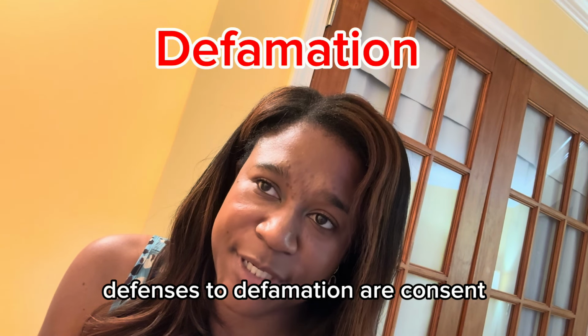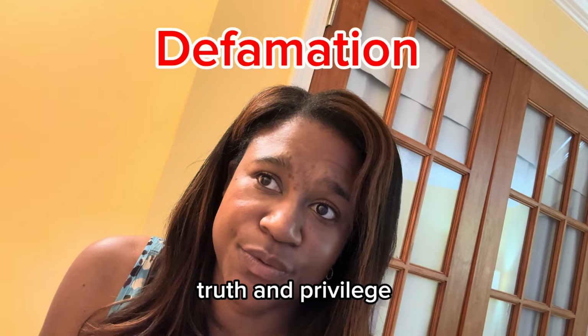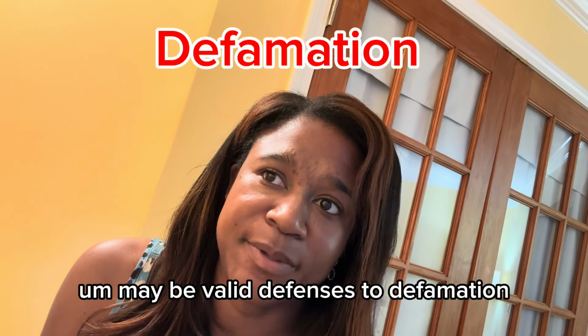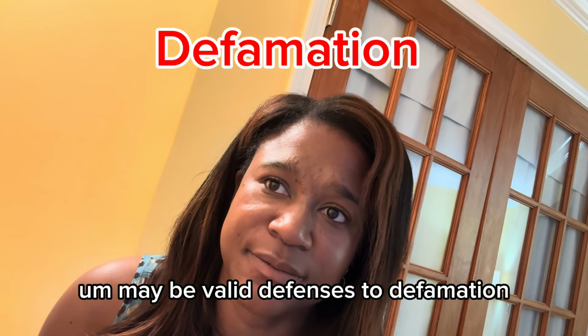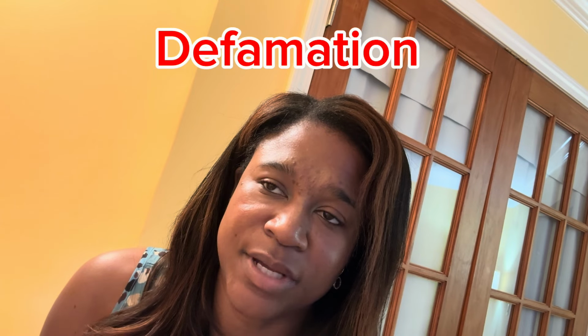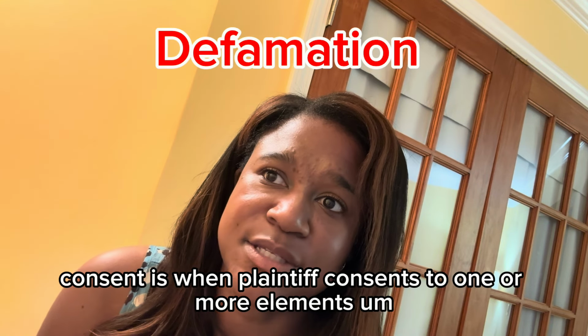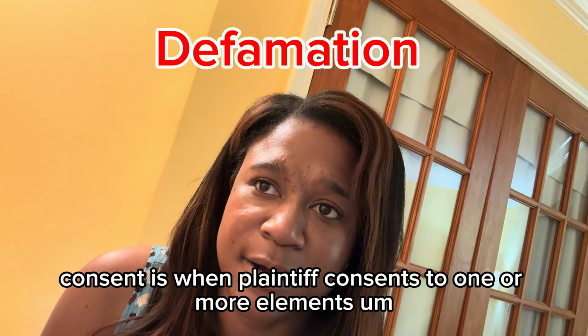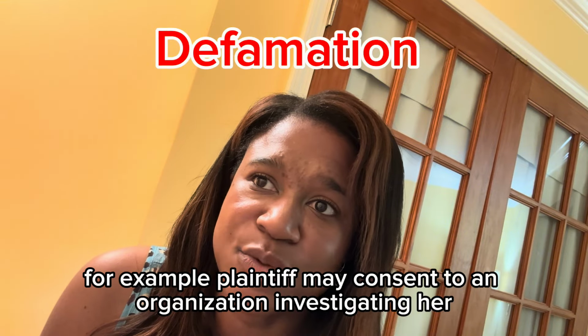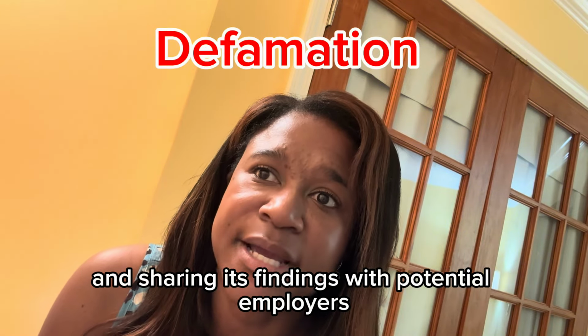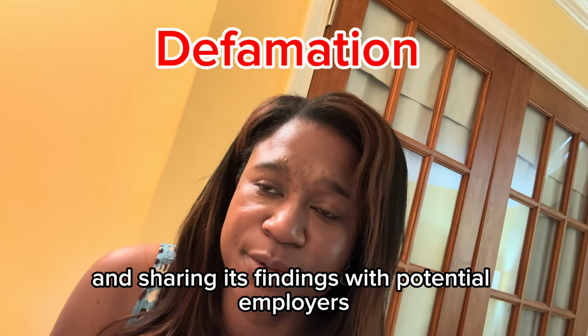Defenses to defamation. Consent, truth, and privilege may be valid defenses to defamation. Consent is when the plaintiff consents to one or more elements. For example, the plaintiff may consent to an organization investigating her and sharing its findings with potential employers.